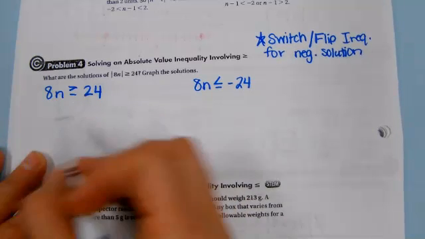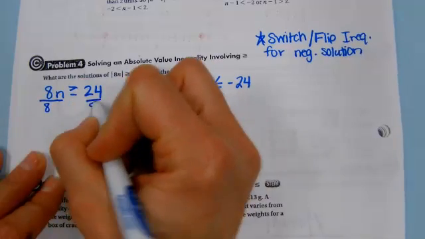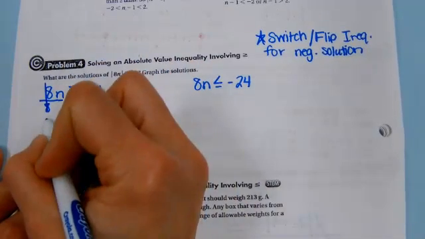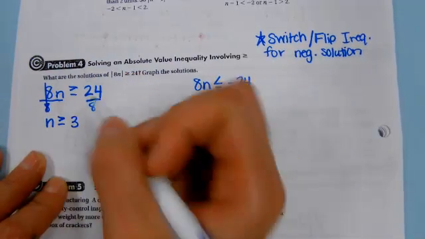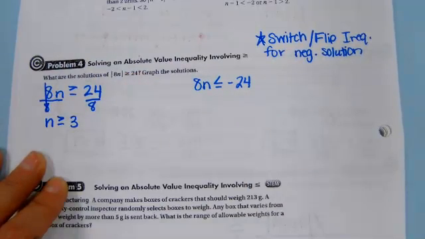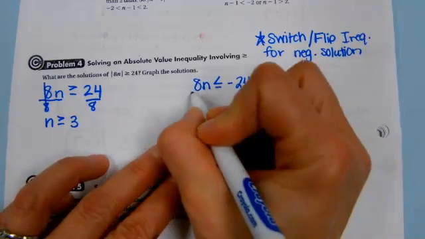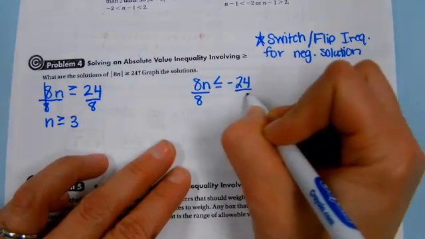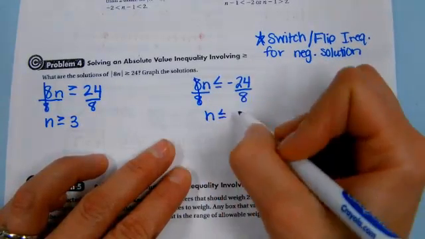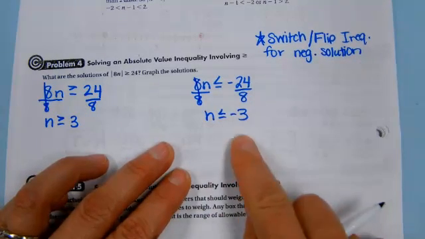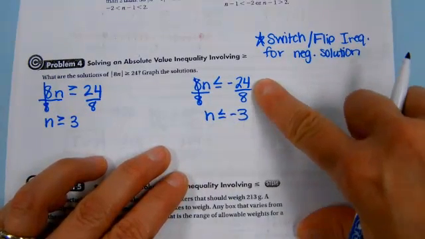So on this side, we're going to divide both sides by positive 8, and we're going to end up getting n is greater than or equal to 3. I'm going to do the same exact thing to solve this side, divide by 8 on both sides, and I'm going to end up getting n is less than or equal to negative 3. Why did I not have to flip the inequality again? It did not divide by a negative.